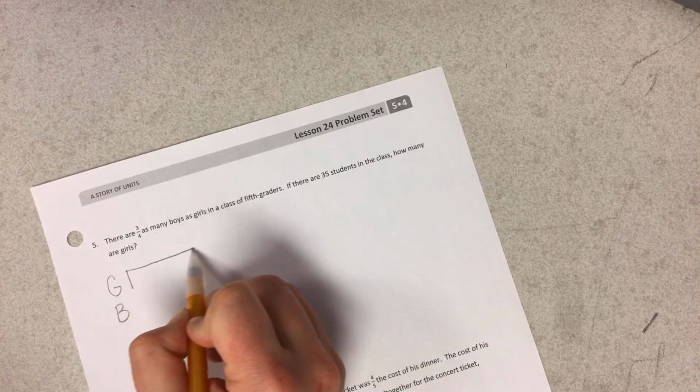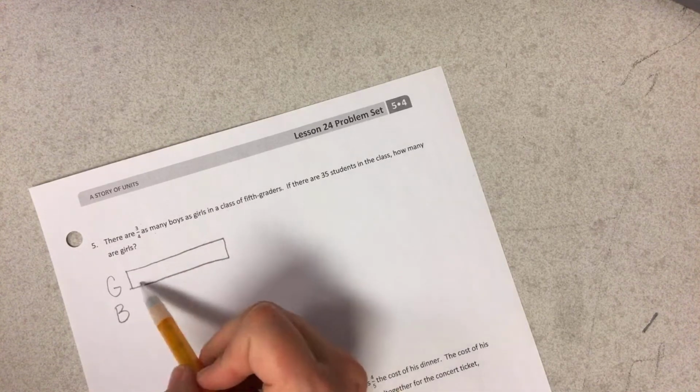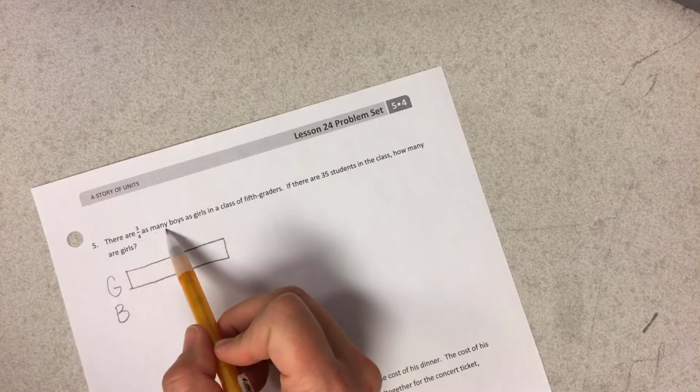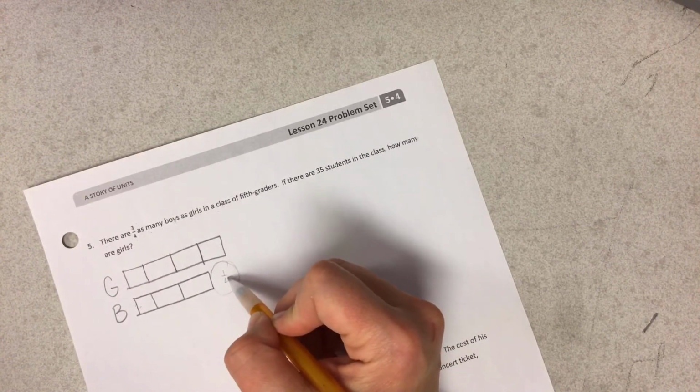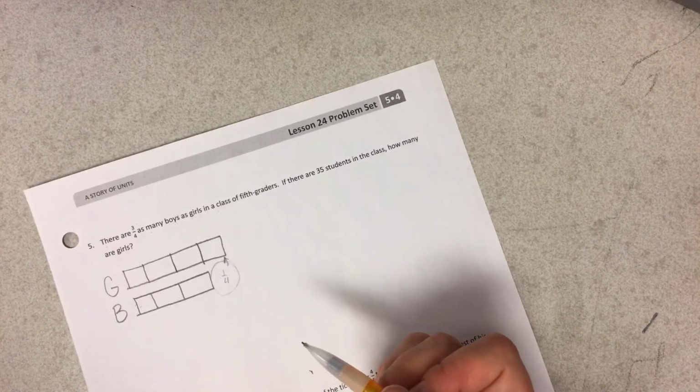Because what I have is here's my girls. So I have more. I've got more girls because it says there are 3/4 as many boys as girls, and remember 3/4 isn't going to be a full number. So I know that there's going to be a smaller amount of boys. And I know that it's already 3/4, so I want to turn into that 3. So what I'm going to do with my girls is turn it into that 4th, because this is what I have. I just have 1/4 more girls than I do for boys, okay?